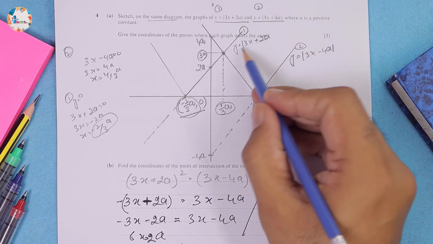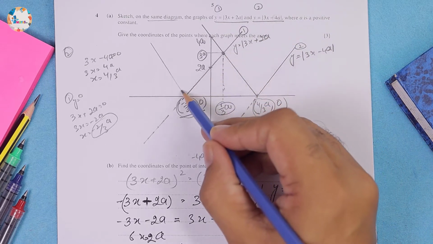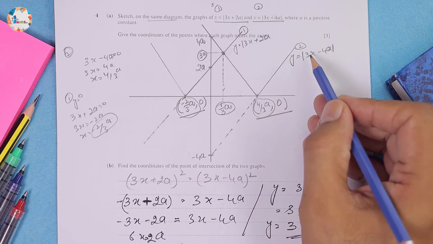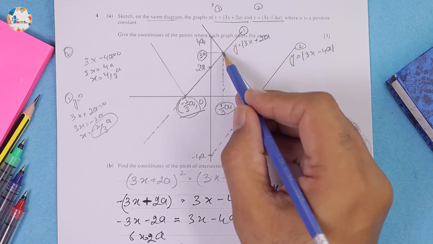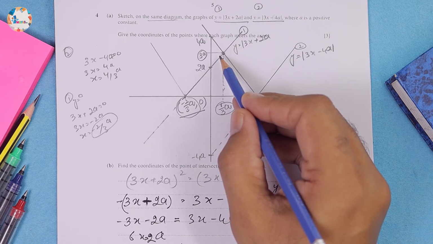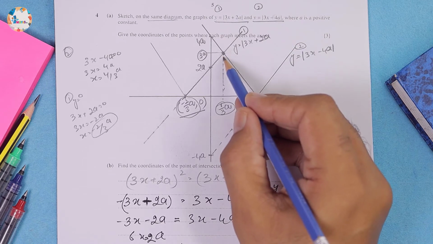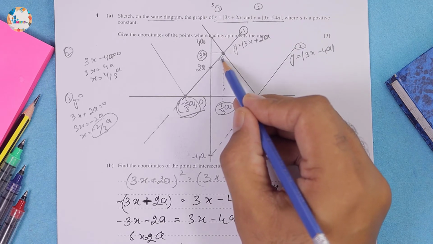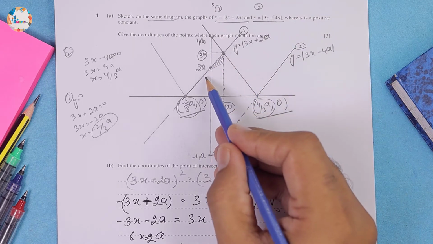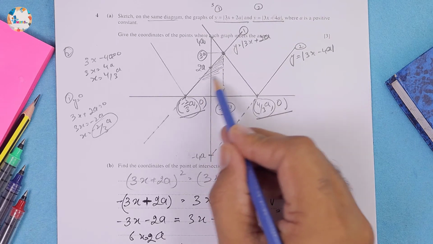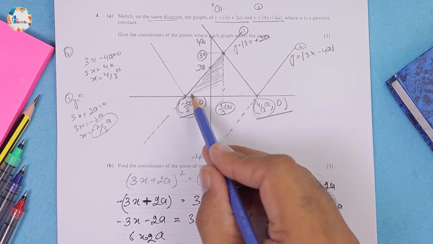So for 3x plus 2a, the y value should be lesser than this one. So we can take this lower area. So this will be the solution. So this area will be the solution.